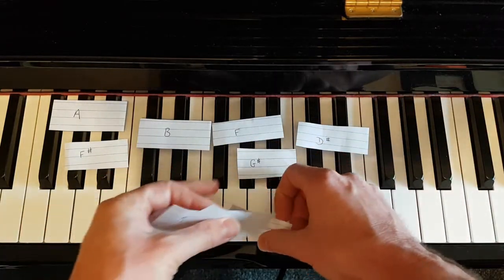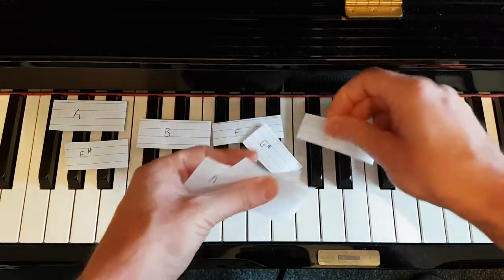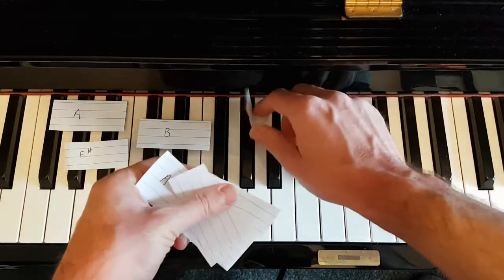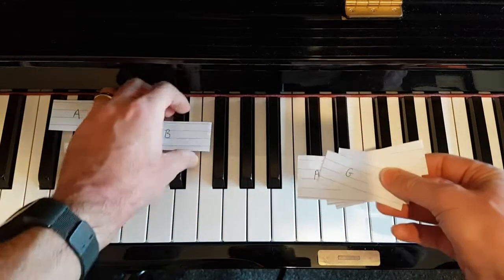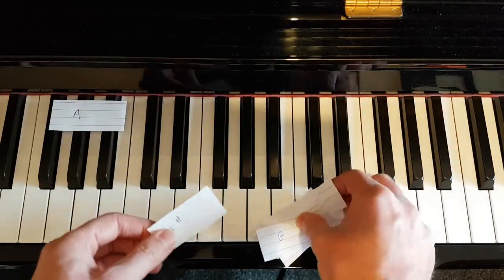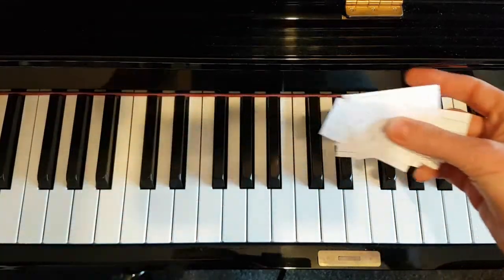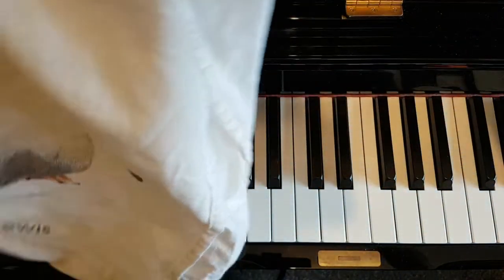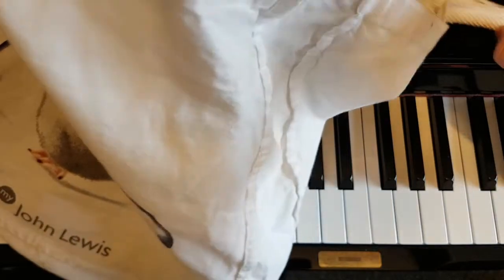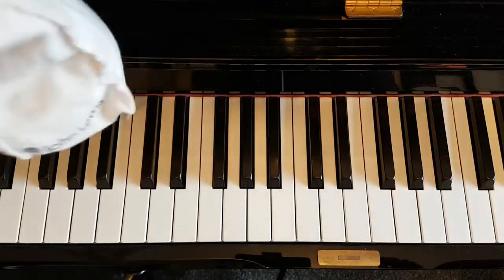Put them in a bag. There we go. Oh no, I just nearly dropped the A sharp there. So I'm going to put them in my John Lewis bag. I'm going to shake it.